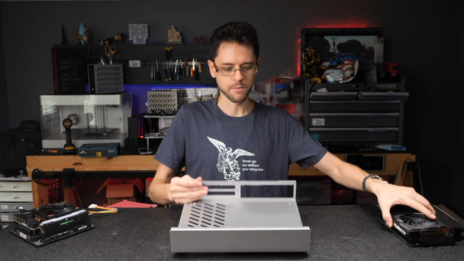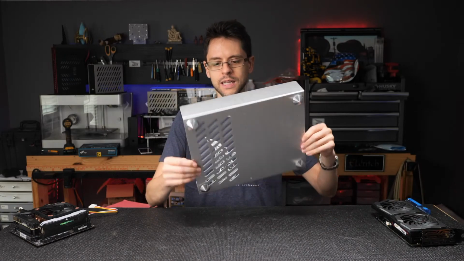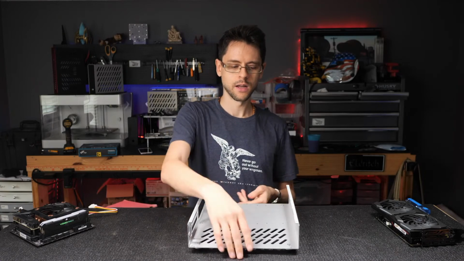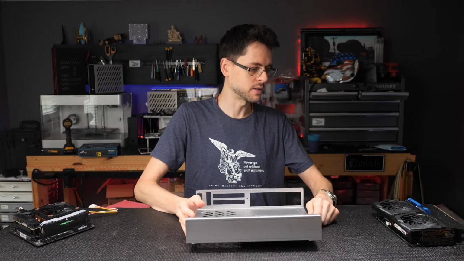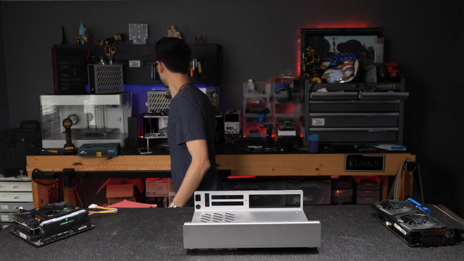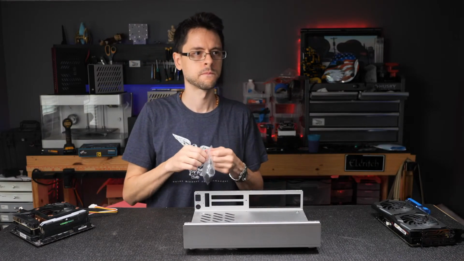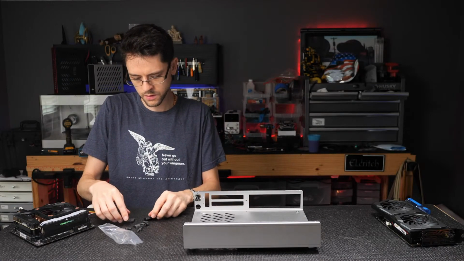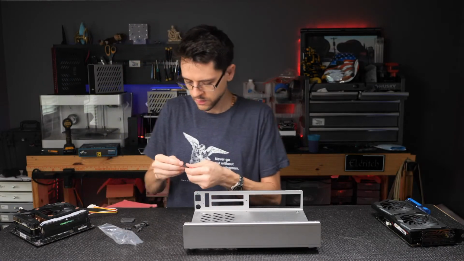Okay, so we got the mini feet on there. I think that looks really, really nice. It's going to lift up the case just a little bit so we can get some nice airflow sucking in from the bottom. Now I want to show you the secret sauce.